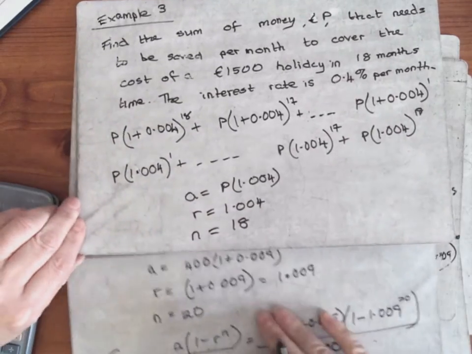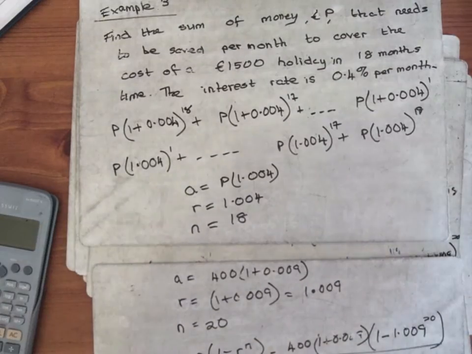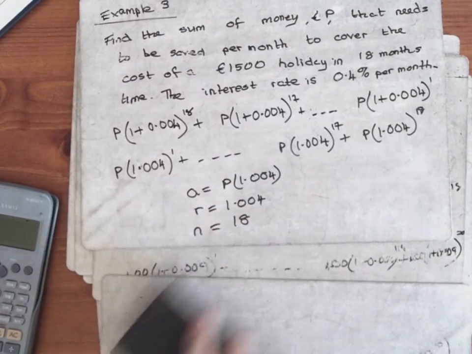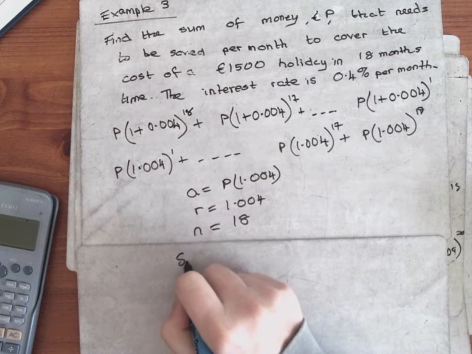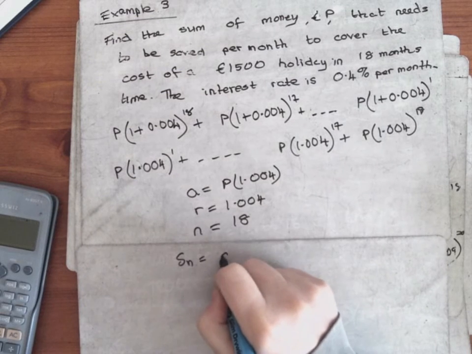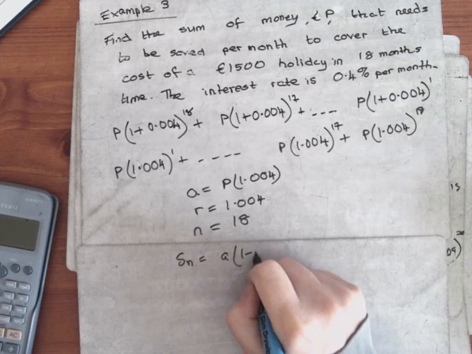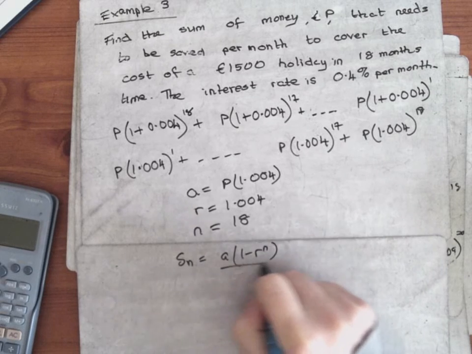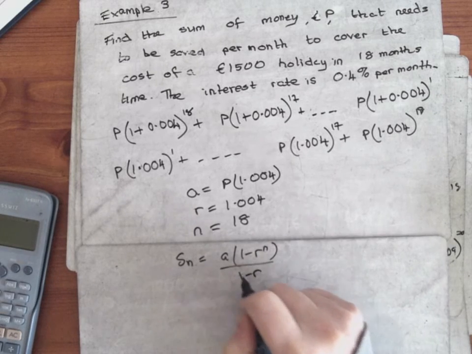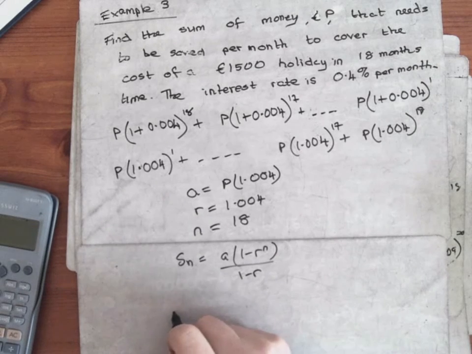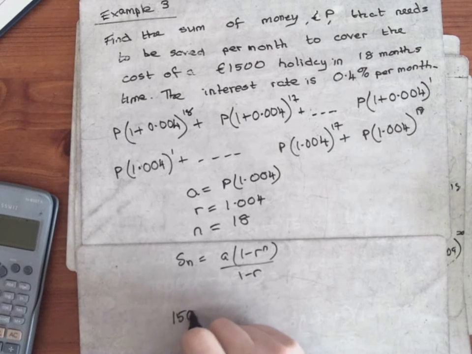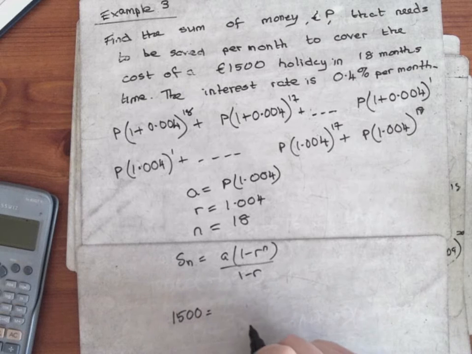Then Sn is equal to a times 1 minus r to the power of n, all over 1 minus r. Remember, that formula is in the log tables. Sn is how much I want to end up with, so €1,500.